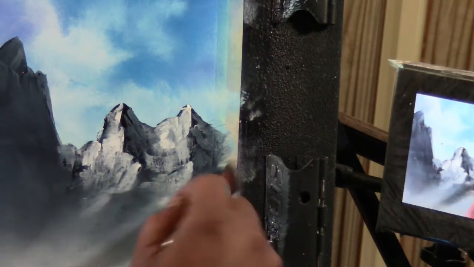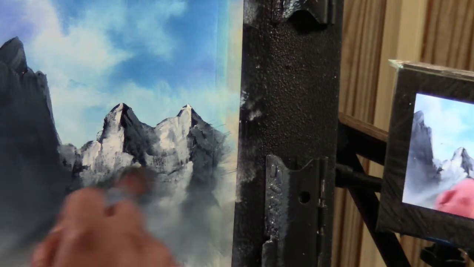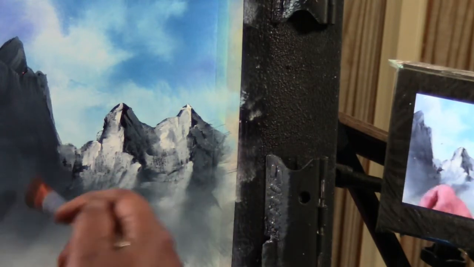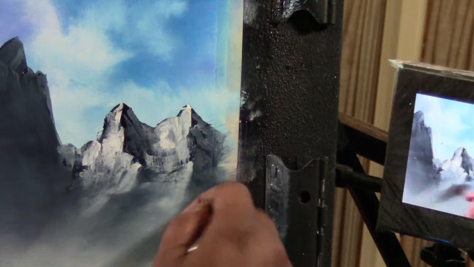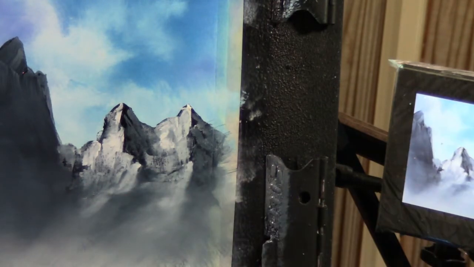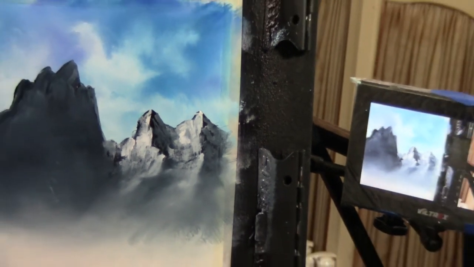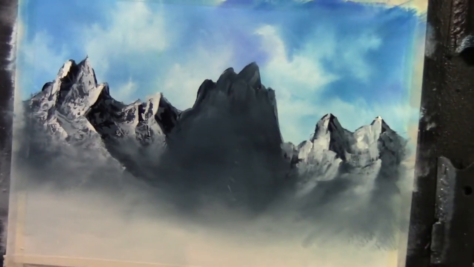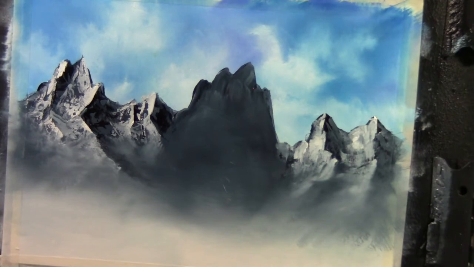Let's make this fade a little higher. Just like so. Look at this. See how it's done? Very gently. You just keep going back and forth, and it blends more and more. Now let's pull back and see what we've got. Look what you've got. See the two different types of mountains?